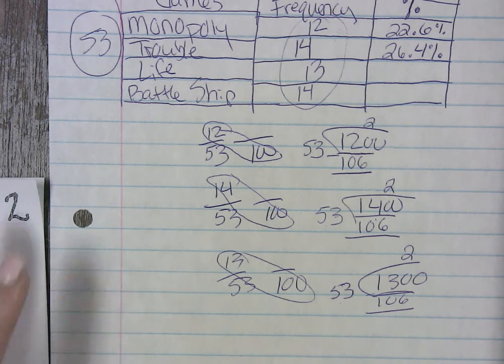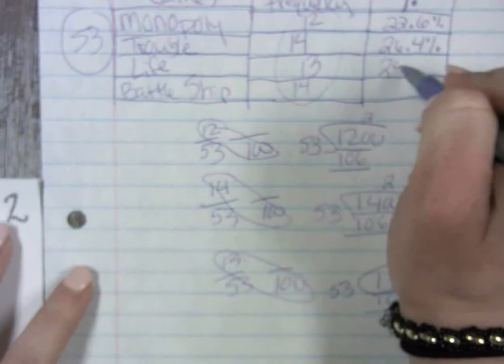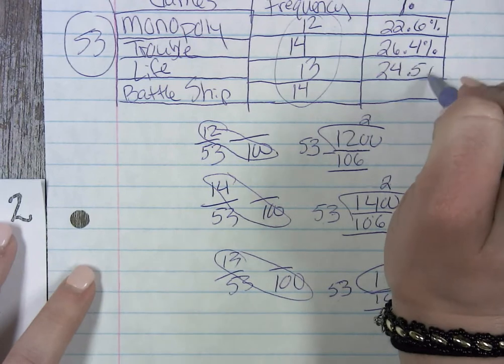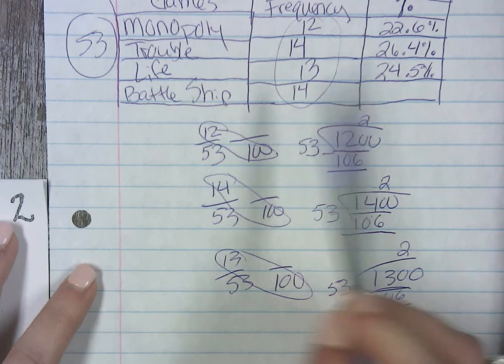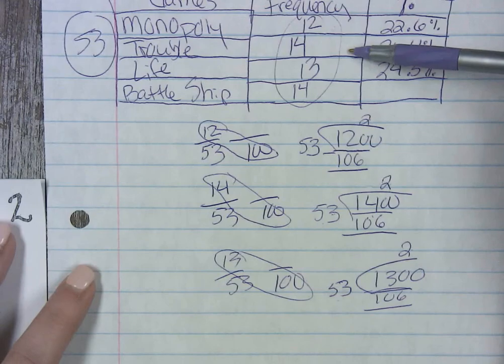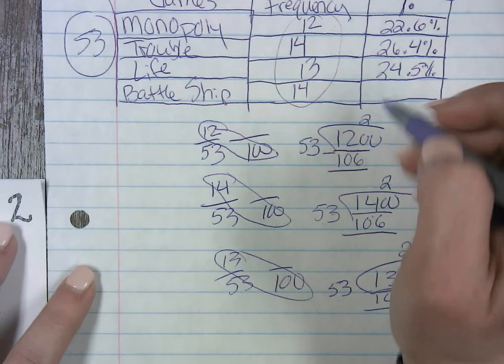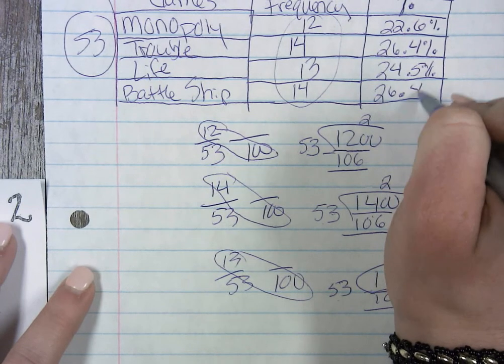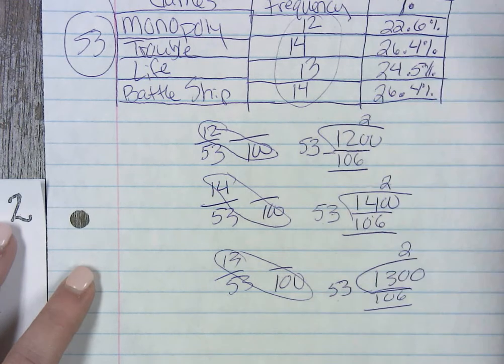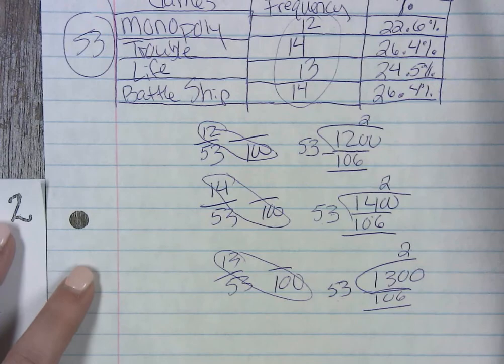We should have gotten 24.5% of people for Life. And now the last one, Battleship, had 14 people, and up here Trouble also had 14 people, so we already found that one. And we said 14 people also meant 26.4%. We needed to find the percents because we're making a percent bar graph.